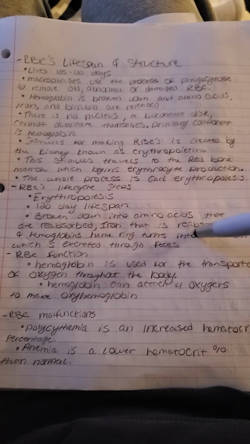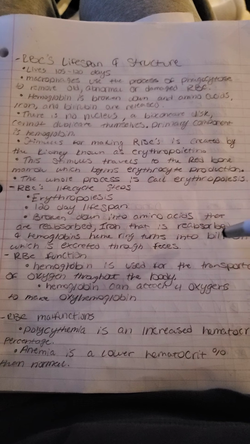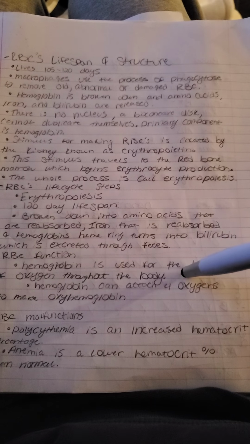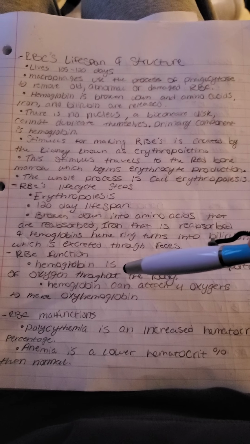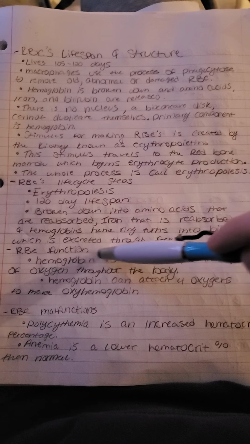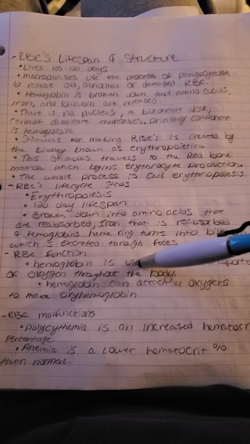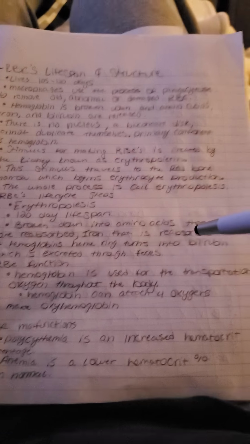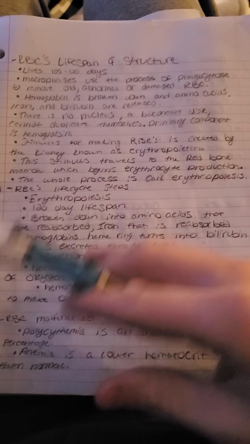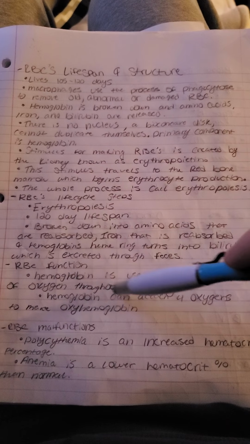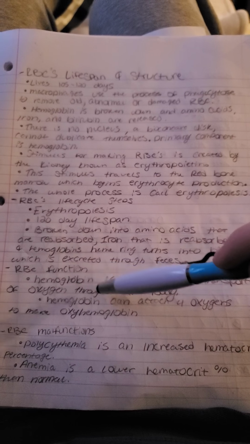So we're actually going to poop that out. That's what gives pigment to feces, is actually the bilirubin from our blood. So for red blood cells' function, you're actually looking at the function of the hemoglobin in the red blood cells. So hemoglobin is used for the transportation of oxygen throughout the body. So that's how we disperse oxygen all throughout our body, is it actually latches on to hemoglobin.